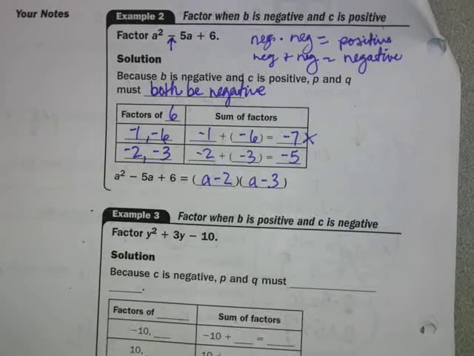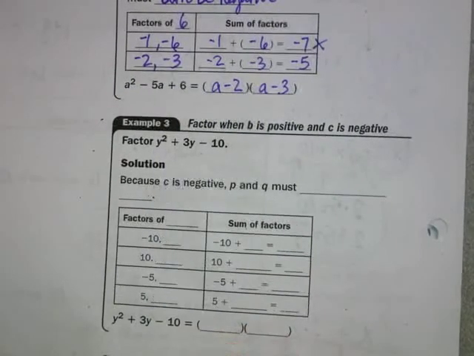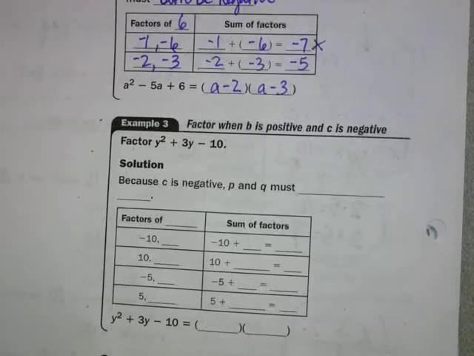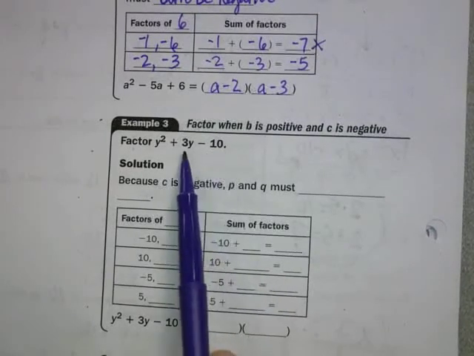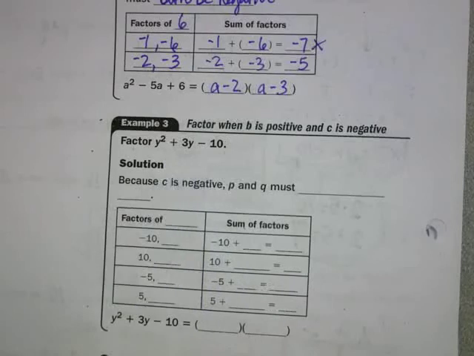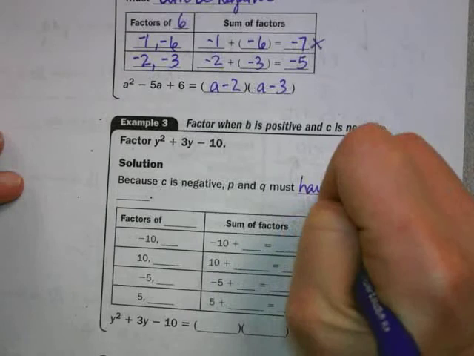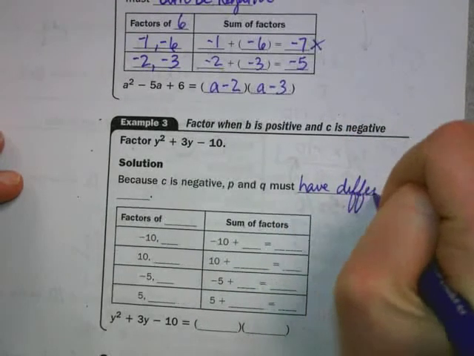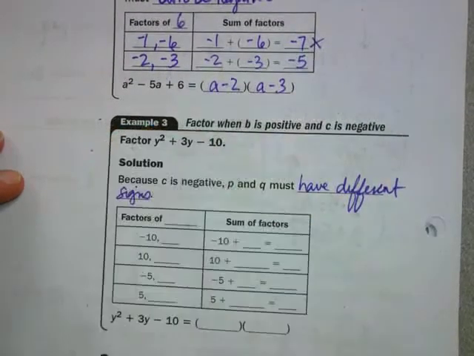Okay, the third example, the b term is positive and the c term is negative. So what would happen there? One of the factors must be what? Negative. And then the bigger guy's got to be positive to have a positive answer here. So because c is negative, p and q must have different signs. They must have different signs.